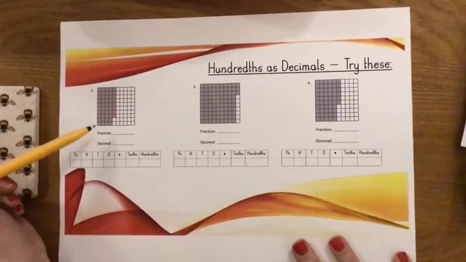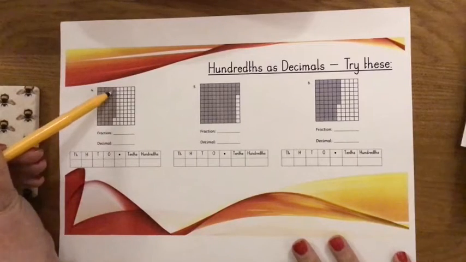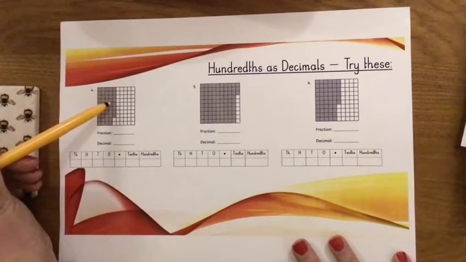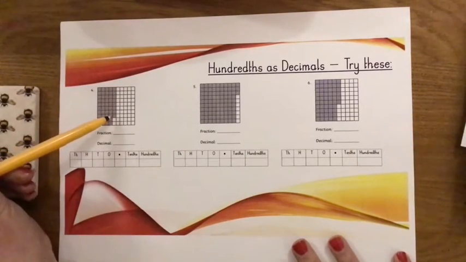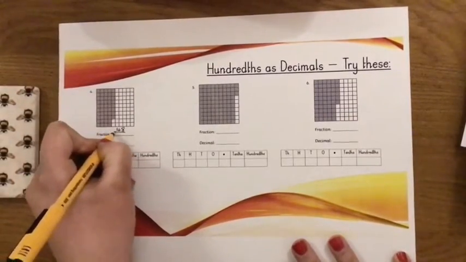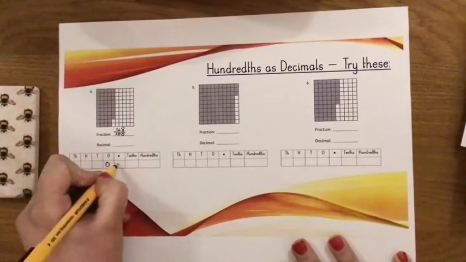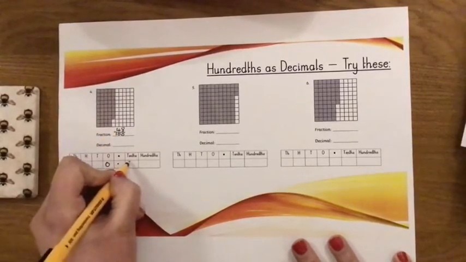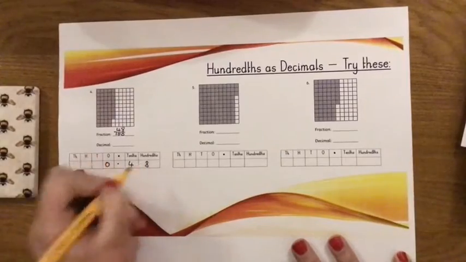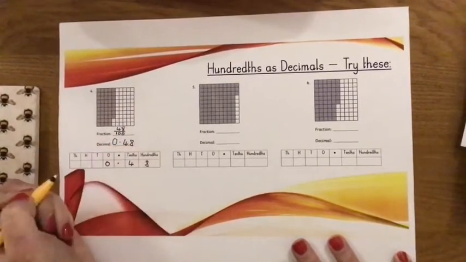So looking at number 4, 10, 20, 30, 40, 41, 42, 43, 44, 45, 46, 47, 48. So the fraction is 48 hundredths. Okay, it's less than 1. Don't forget your decimal point. 4 tenths, 8 hundredths. So the decimal answer is 0.48.